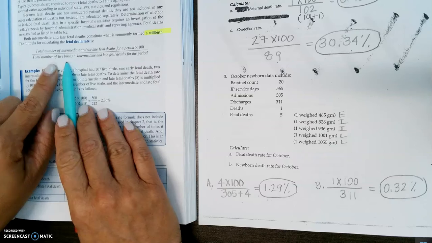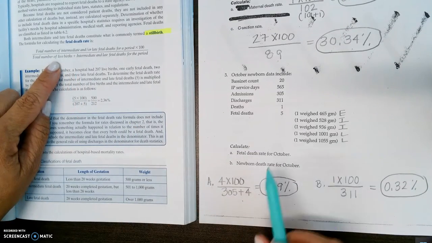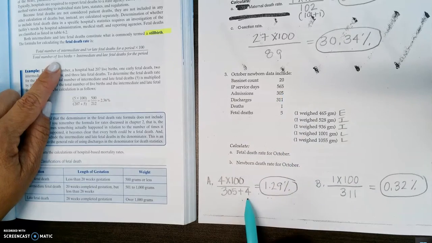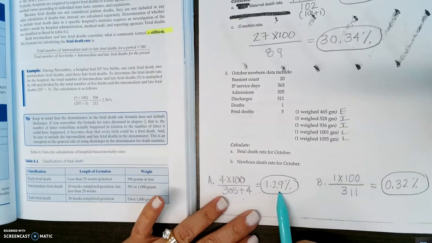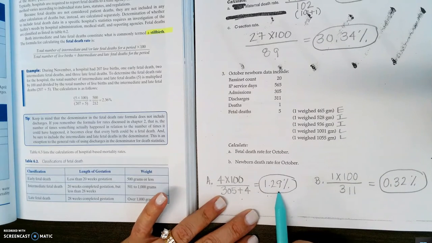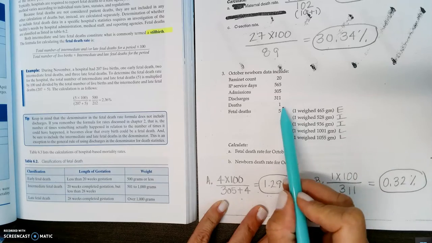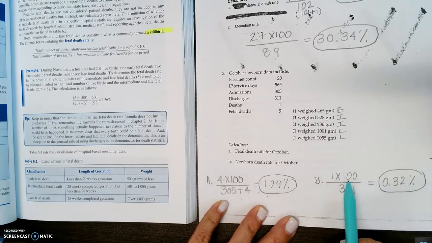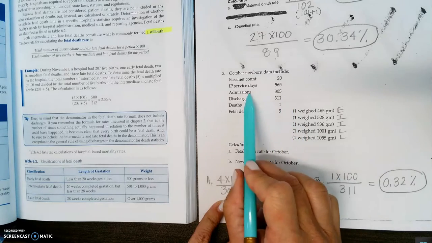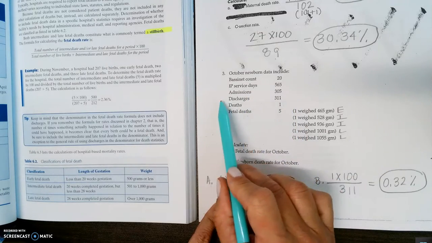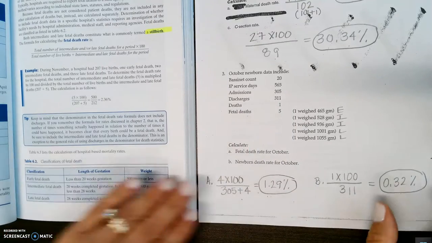So don't try to memorize the formula and use discharges. You need the total number of live births, which is 305, plus those 4, right, plus intermediate and late fetal deaths for 1.29%. B asked for the newborn death rate. You had 1 newborn death multiplied by 100 over the total number of discharges, 311. You do not add the 1 back in because you do not see live discharges for 0.32%.